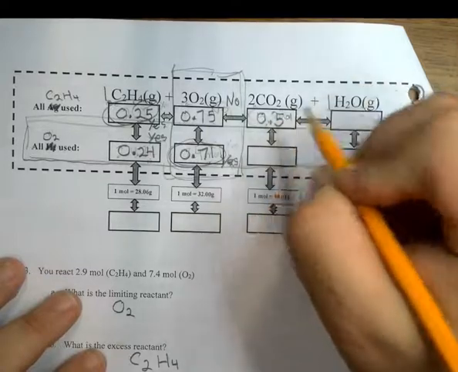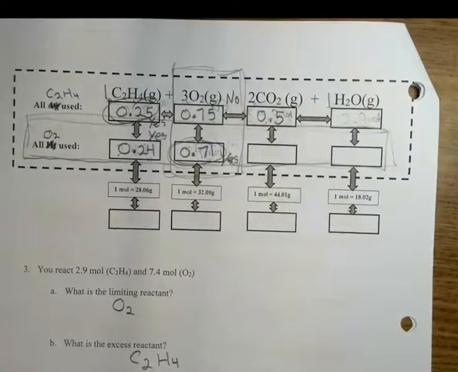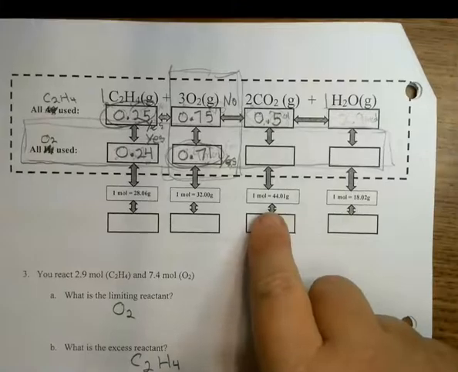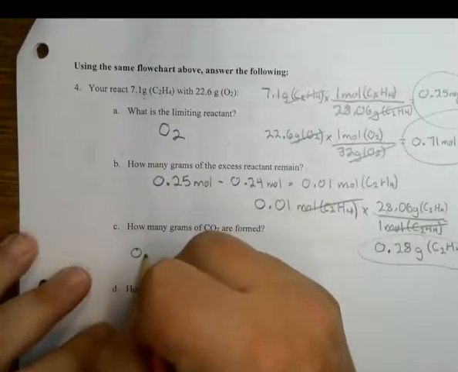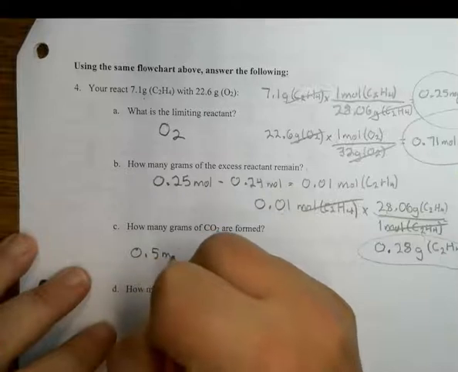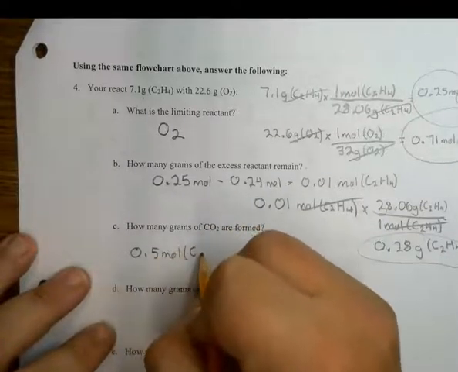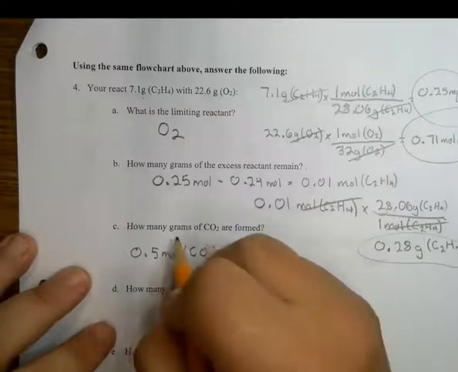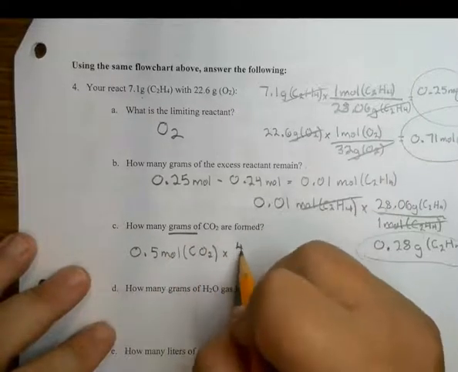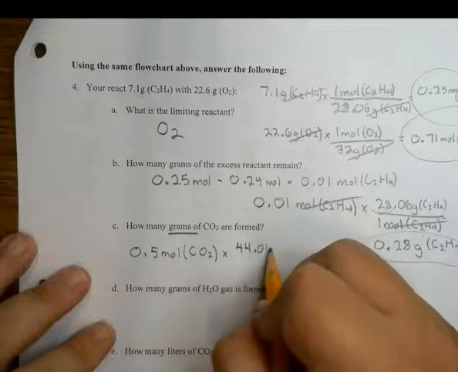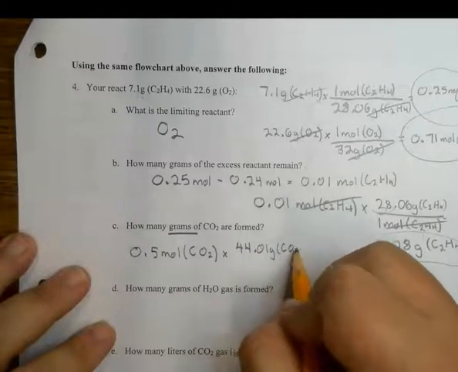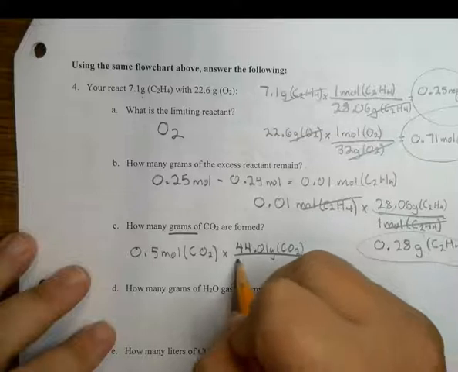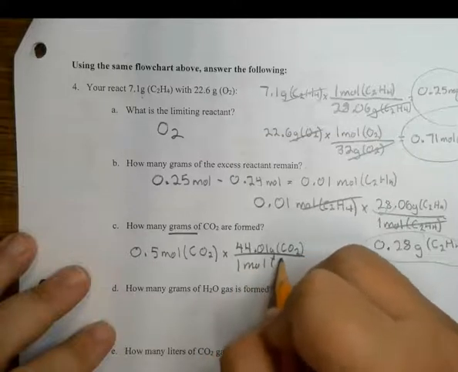0.5. Now we have to go back and do a molar mass conversion. CO2 is 44.01. So I do 0.5 moles of CO2 were created. And the molar mass, we need to end up with grams is what we're looking for. So it's 44.01 grams of CO2 for every 1 mole of CO2.